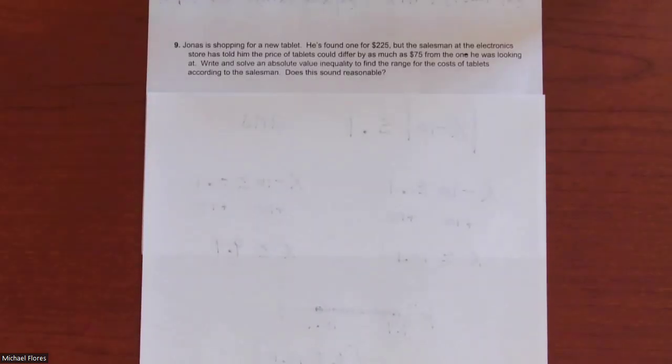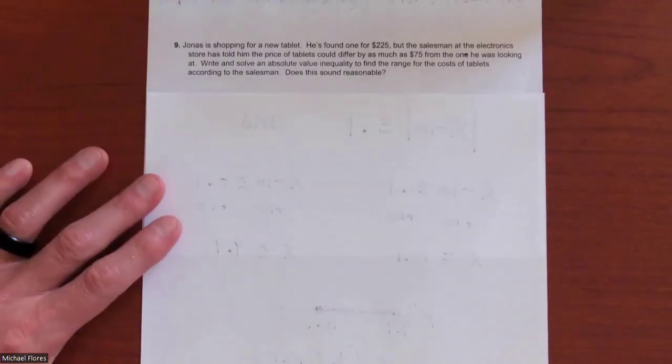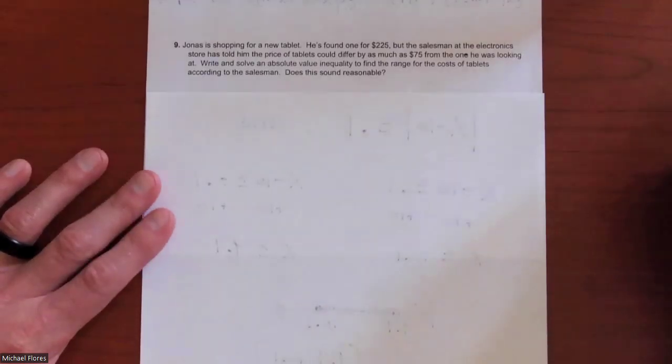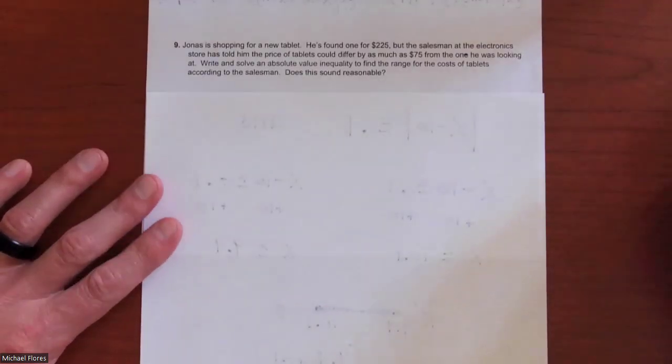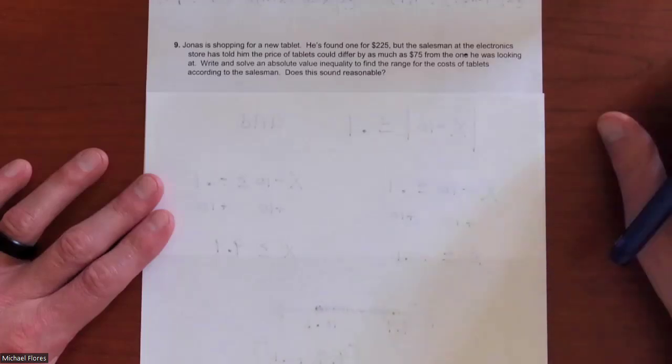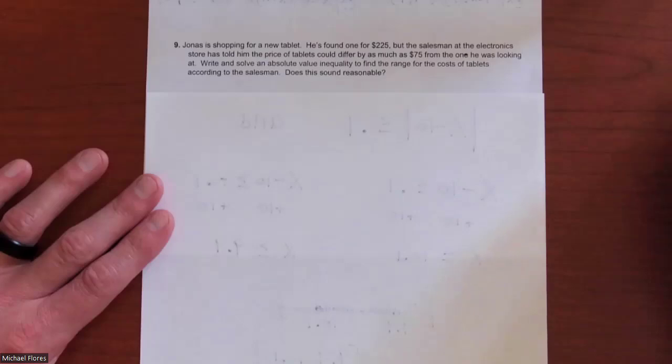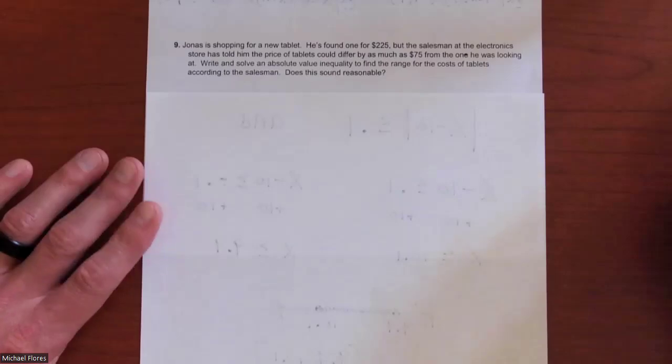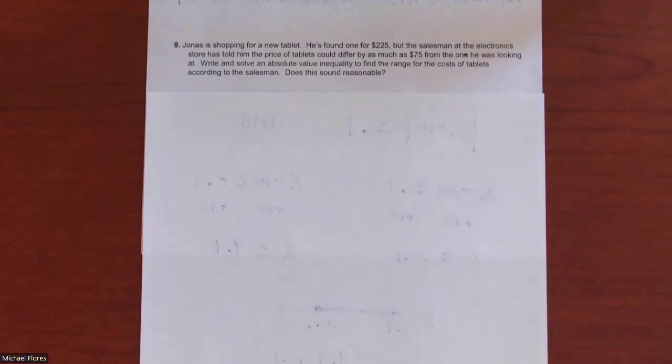Last word problem, example 9. Jonas is shopping for a new tablet. He's found one for $225, but the salesman at the electronics store has told him the price of the tablets could differ by as much as $75 from the one he was looking at. Write and solve an absolute value inequality to find the range for the costs of the tablets according to the salesman. Does this sound reasonable?